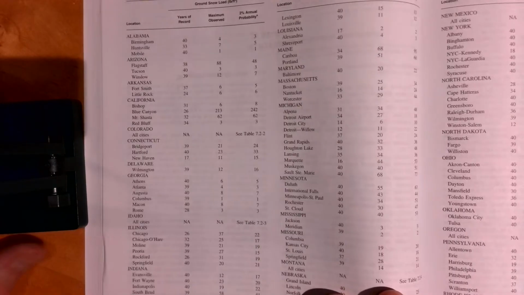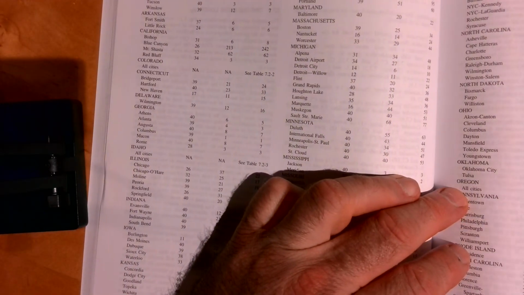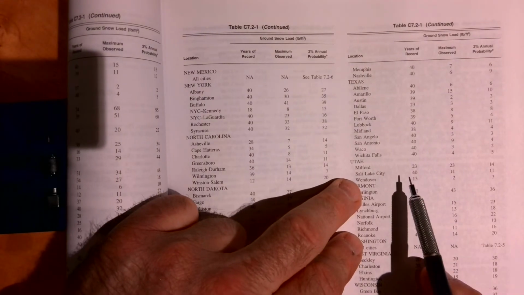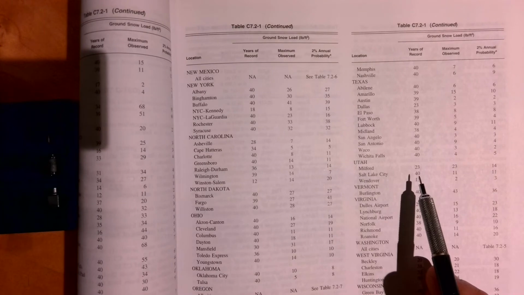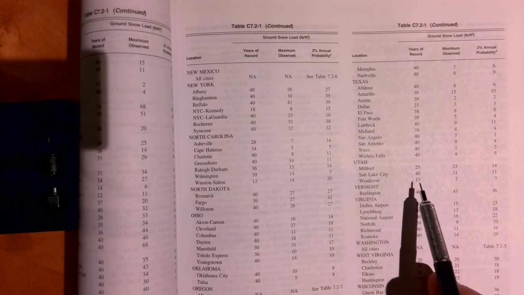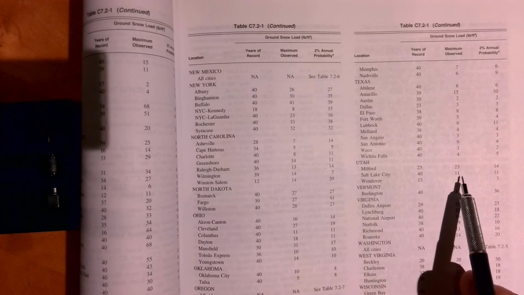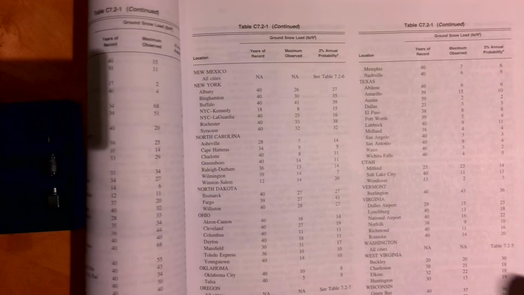Or actually, you know what? I can use this table, so let's see if they have Utah. I've never seen this before. It's kind of cool. You know what? I don't really like this table, mainly because I don't know how to use it. Hold tight.